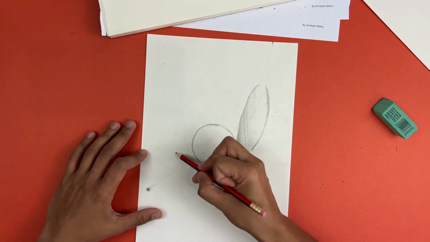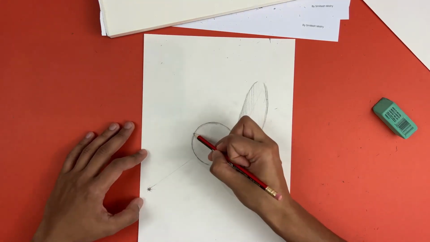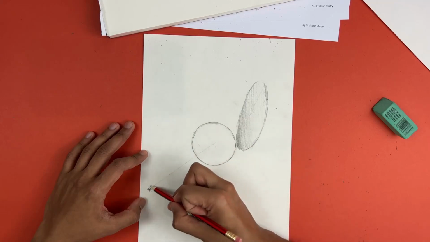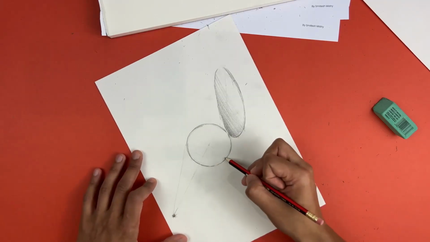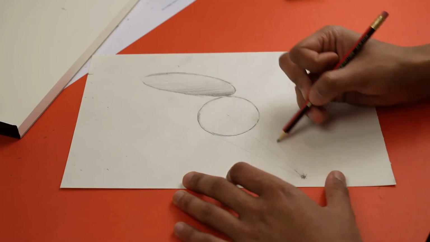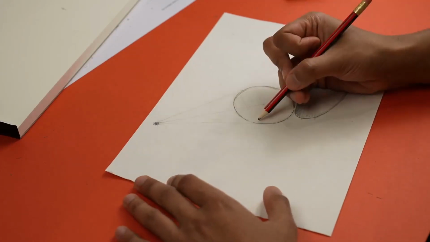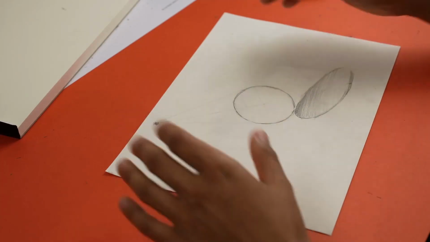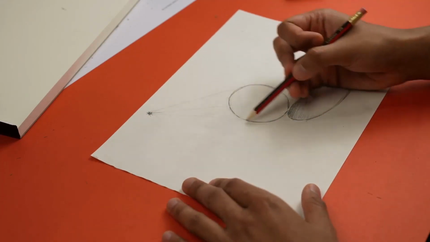And then what we want to do from here, we want to see where the intersection point is, and then just draw a straight line from there, and then the same on this side too. So it's about here, just like that. And then this point and this point is where your highlights are going to start to change.